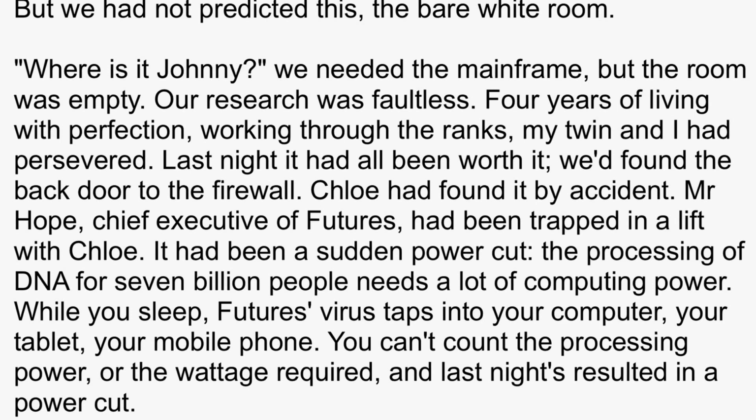So starting with the crisis has allowed me to just focus on 3 key characters. I've got my villain here, Mr. Hope, who represents the whole company. I'm not going to introduce lots of other characters, that would be pointless. Too many for the 2 pages. So I've just got my 2 characters on the side of good, Johnny and Chloe, and Mr. Hope, the villain.